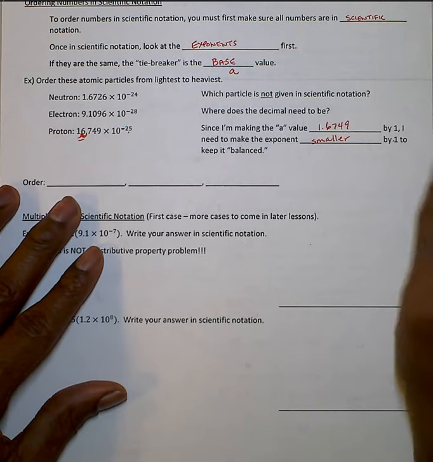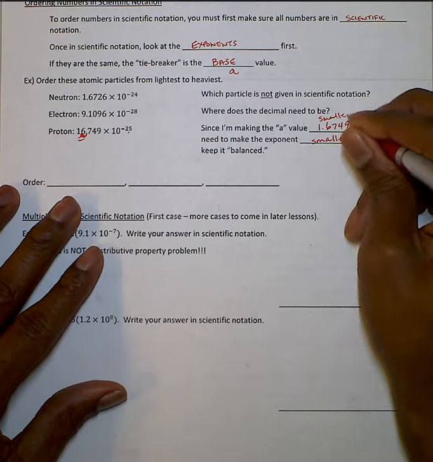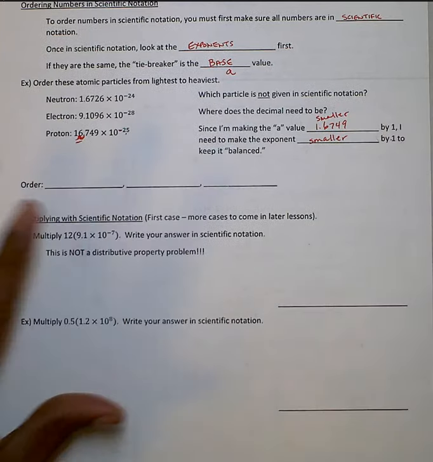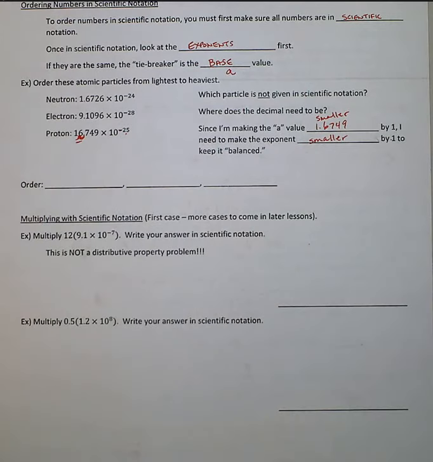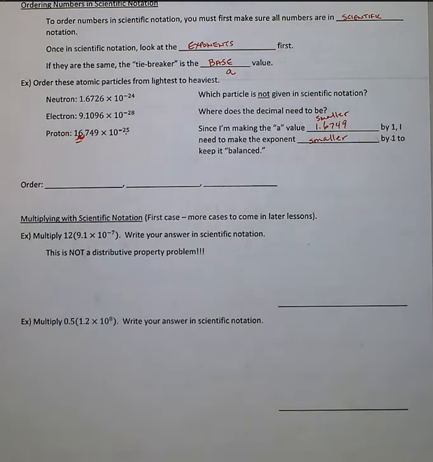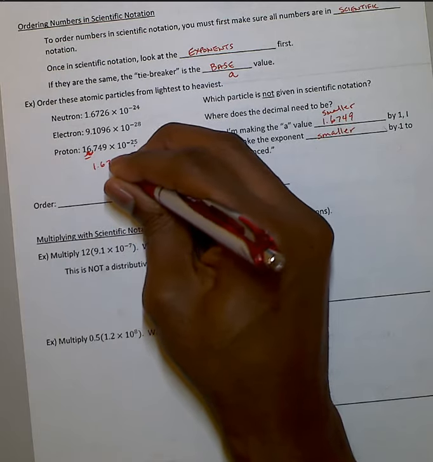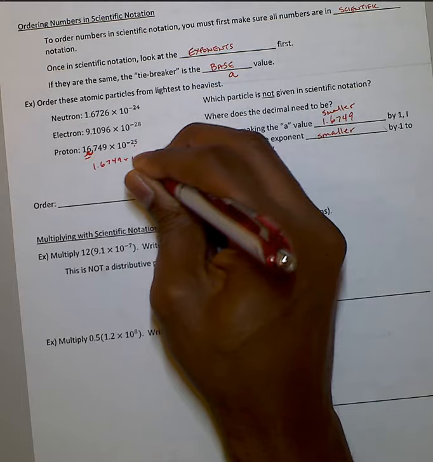Since I'm making the A value smaller by 1 spot, I need to make sure that I'm keeping the exponent smaller by 1 to keep it balanced. And so now this number is 1.6749 times 10 to the negative 24.